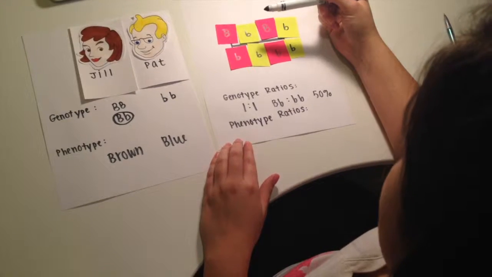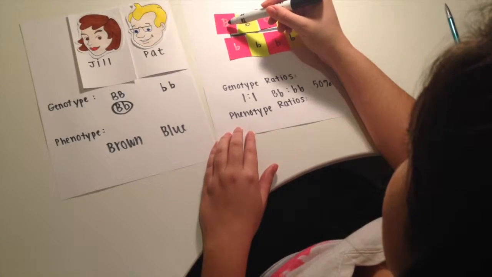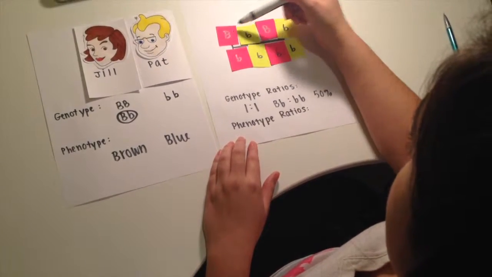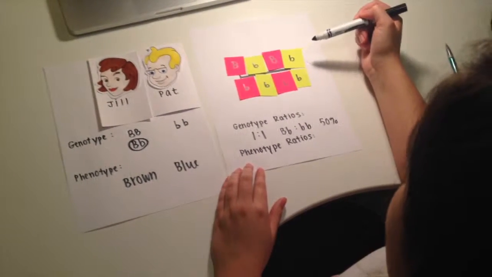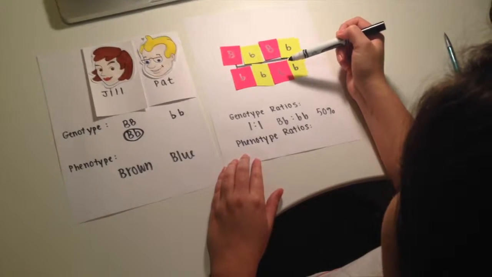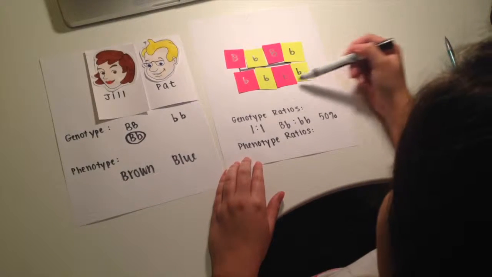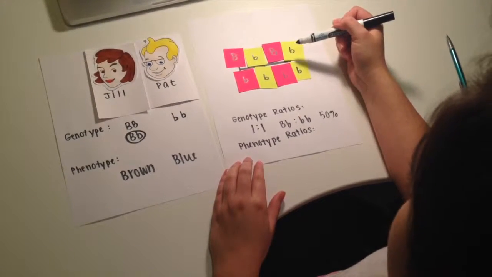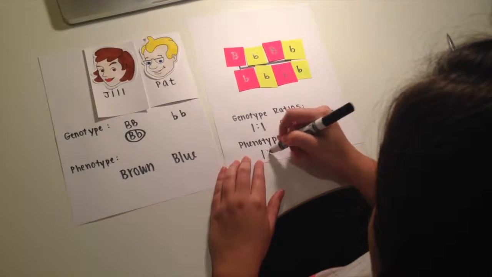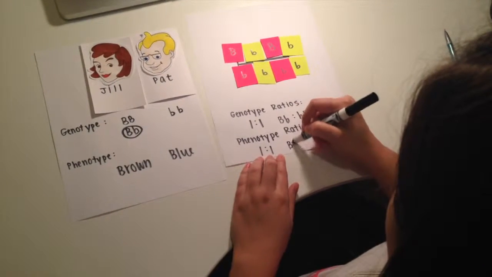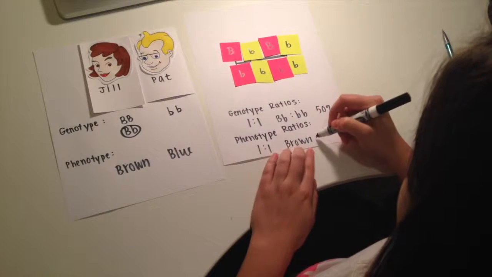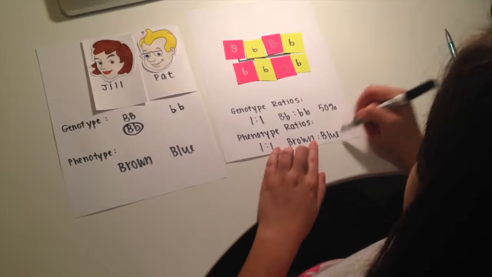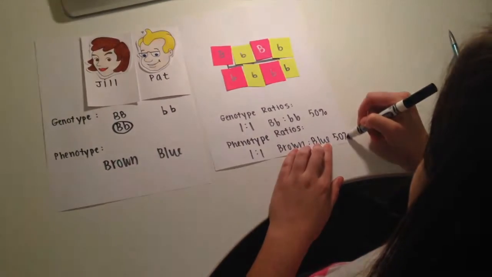The phenotypical ratio, since there is this one dominant allele, these 2 children will have brown eyes, and since there is the absence of a dominant allele, the recessive trait will show through, so these 2 children will have blue eyes. Therefore, the phenotypic ratio will be 1 to 1, brown to blue, and there's a 50% chance for each.